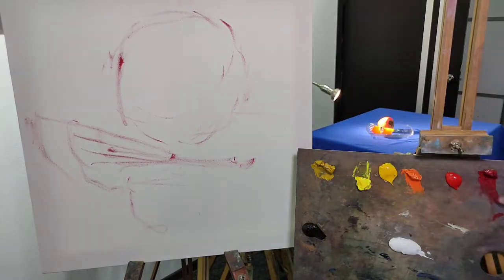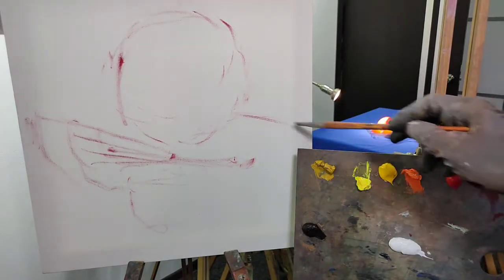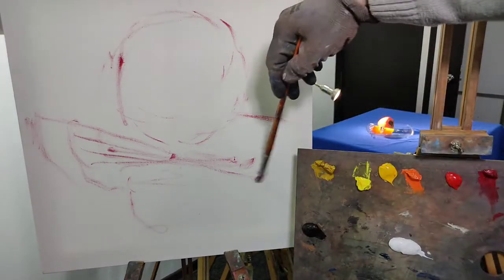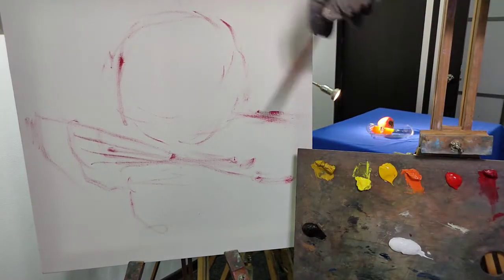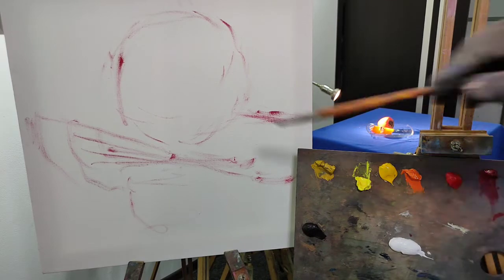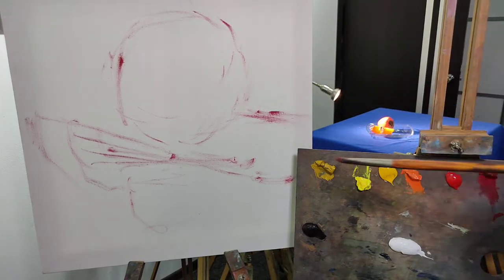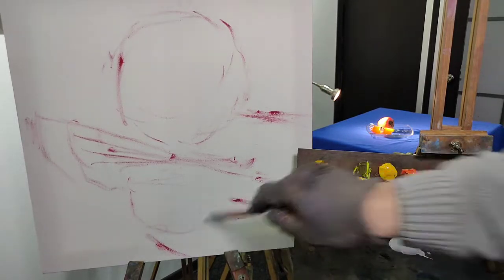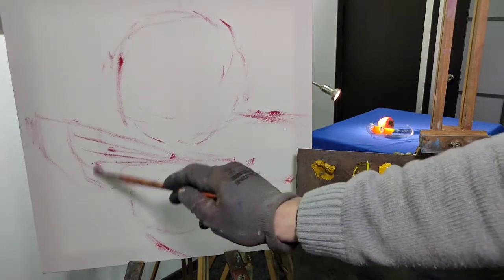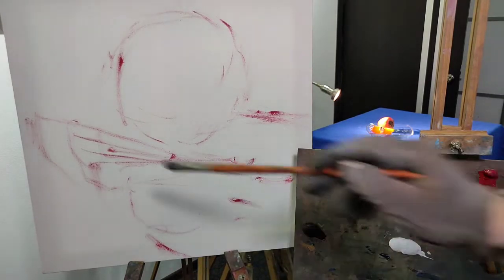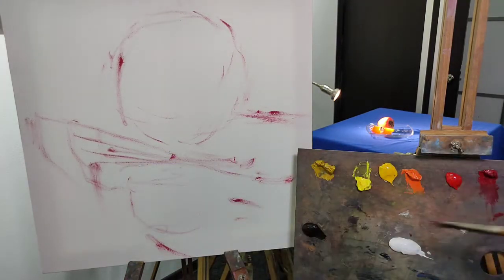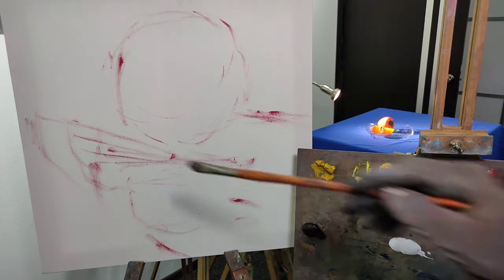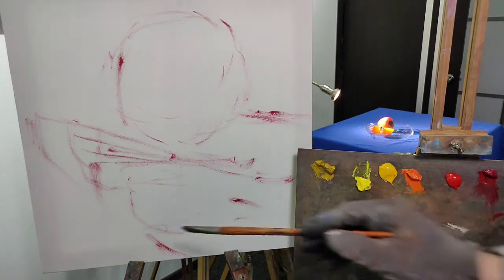I also don't forget about the falling shadows, which go beyond the canvas. Here they are. And I use scarlet for my compositional drawing. I don't apply too much paint, just finding the best solution.